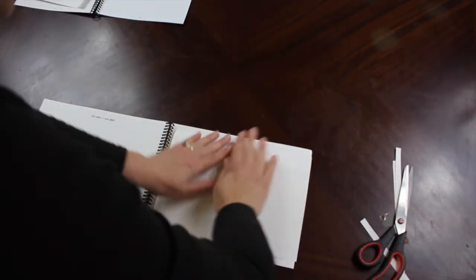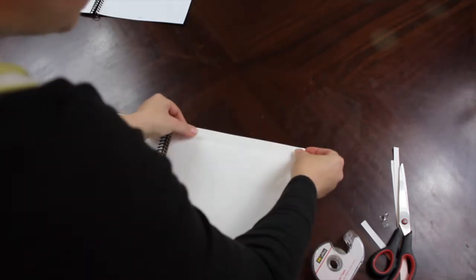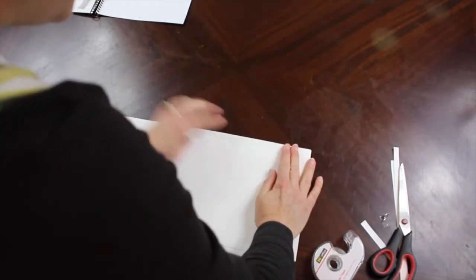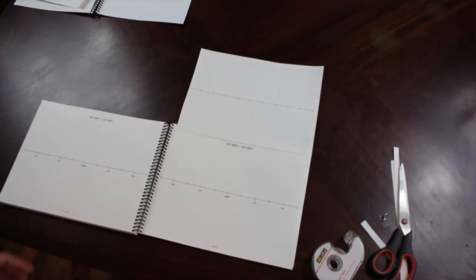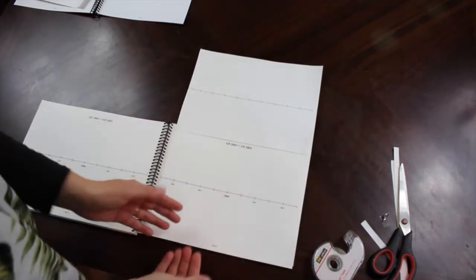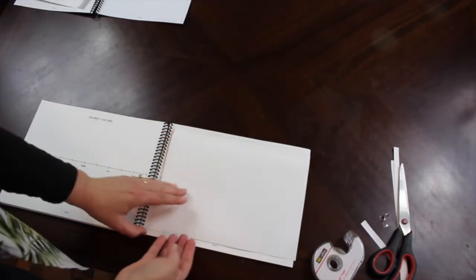Now you fold it over. Tape it on the other side there. And now you can add more timeline figures. You can do the same thing on the bottom if you would just do it in such a way that you could fold those over top of each other.